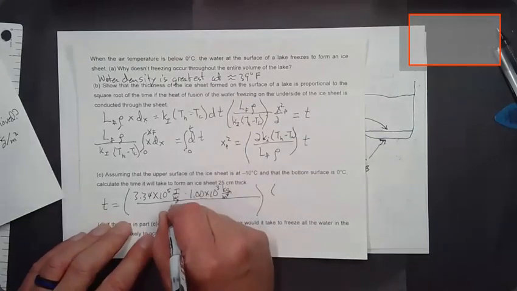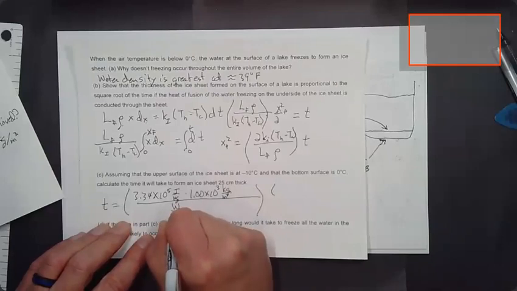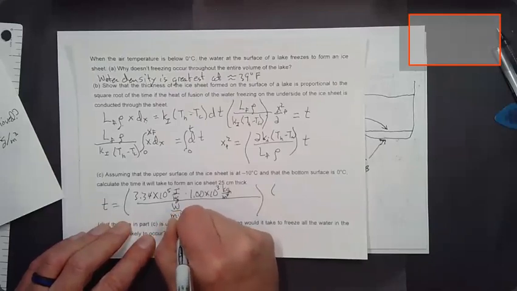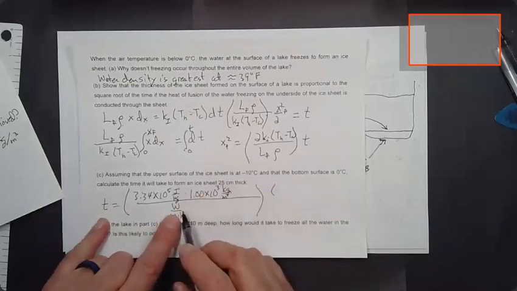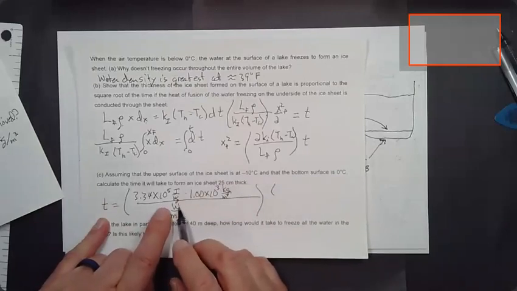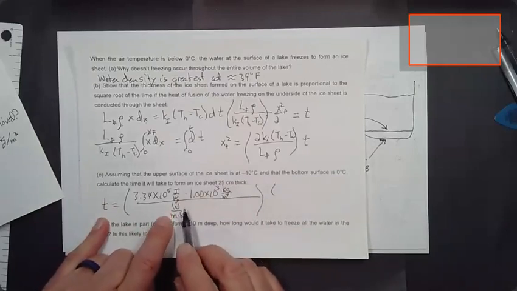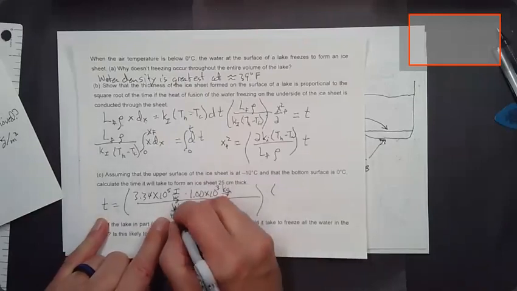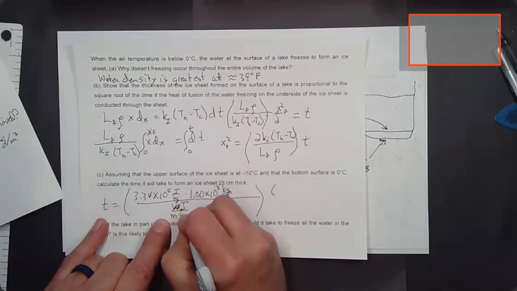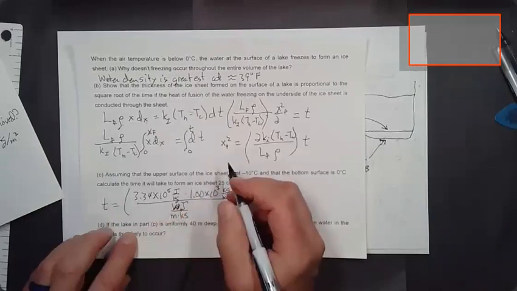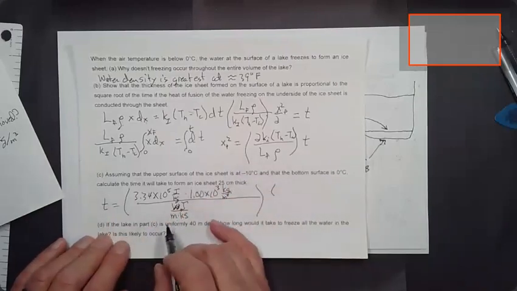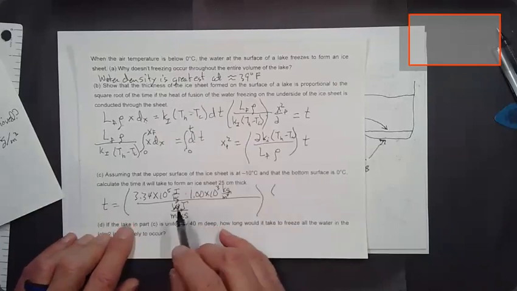And I may have to, a watt is a joule per second, so I'm going to write that as a joule per second and just put a second on the bottom here. Okay, and what else? Oh, now I forgot what the number was.